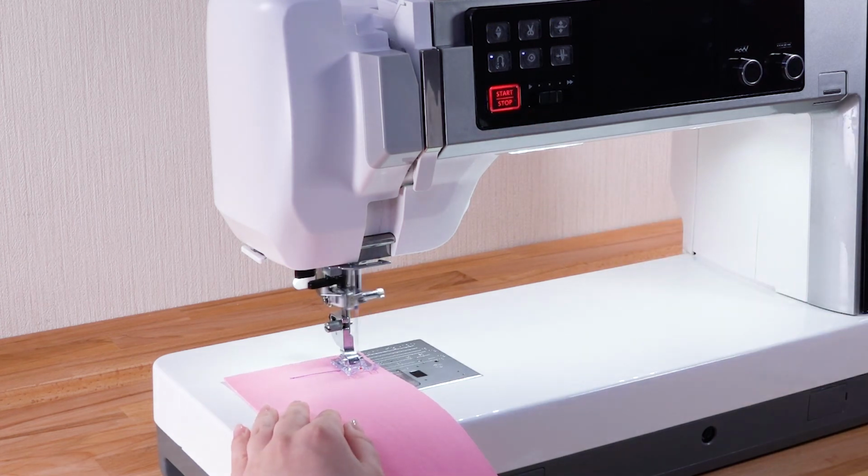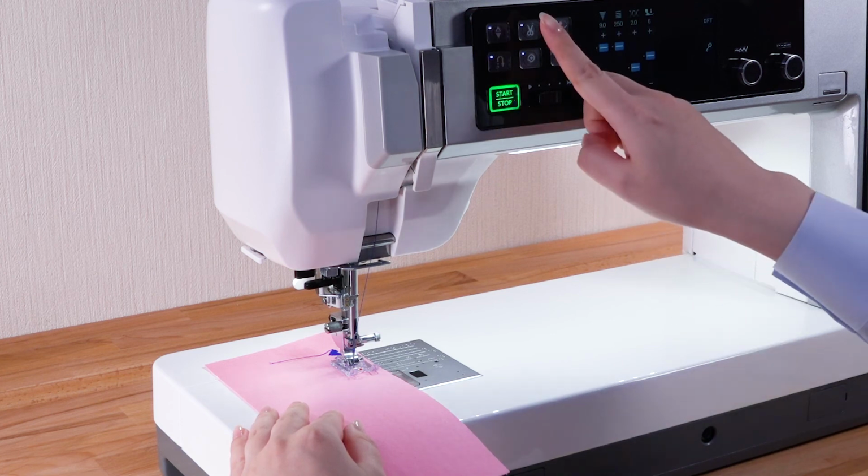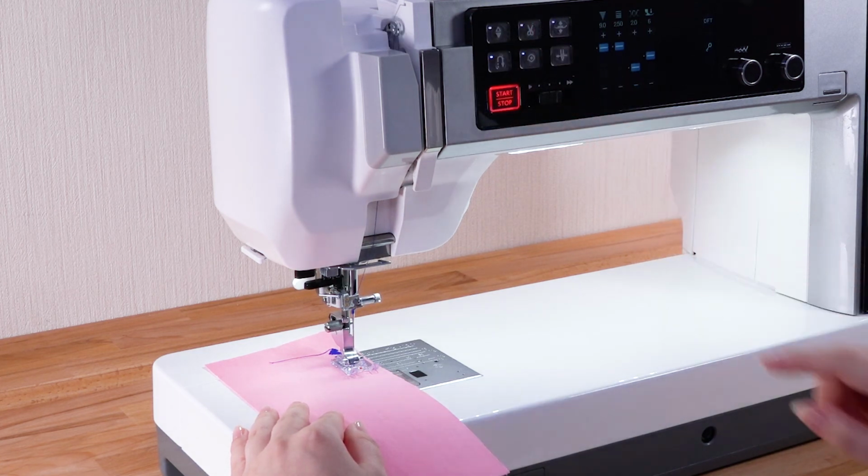The machine will sew the pattern combination, lock off the stitches at the end and then stop automatically. Press the thread cutter button and the machine will trim the threads.